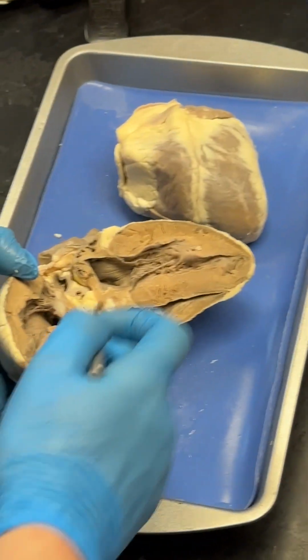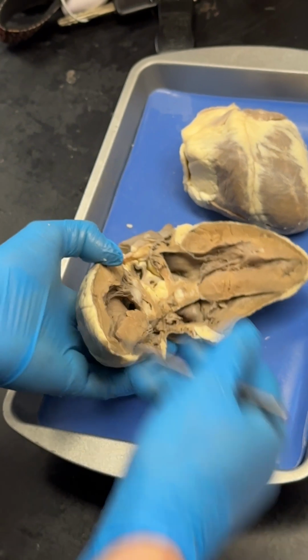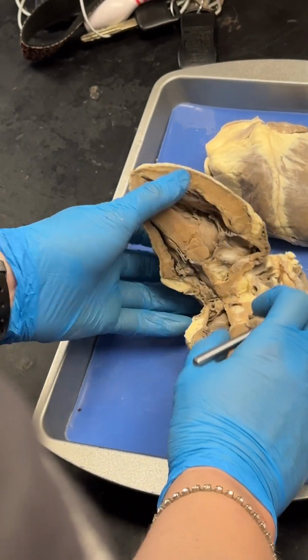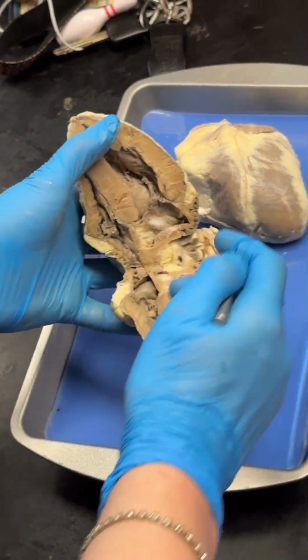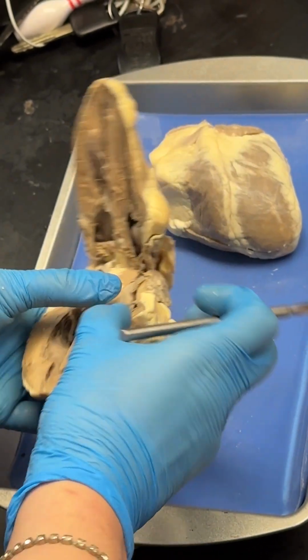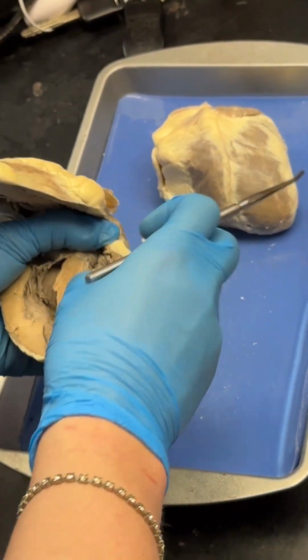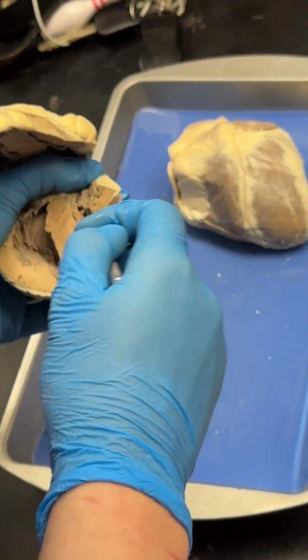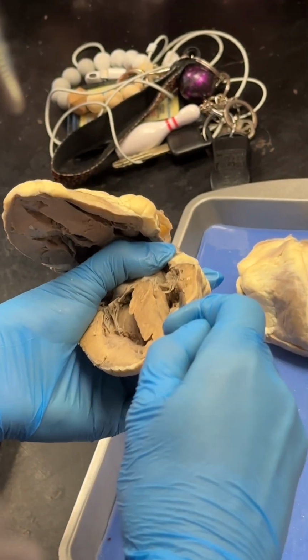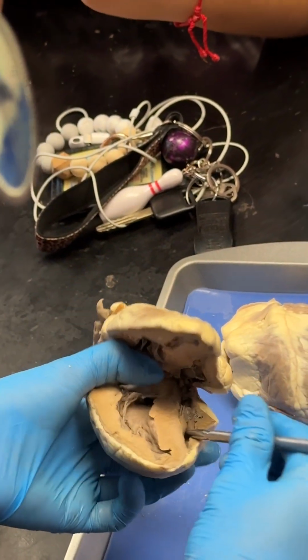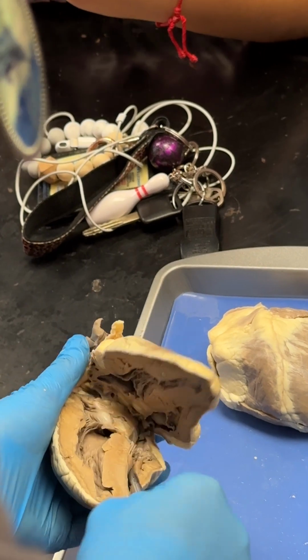And so if the aortic semilunar valve is going to the aorta, the pulmonary semilunar valve coming out of the right ventricle, this one's going to be a bit tricky. Sorry, do my best here.